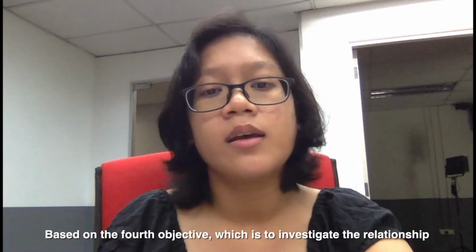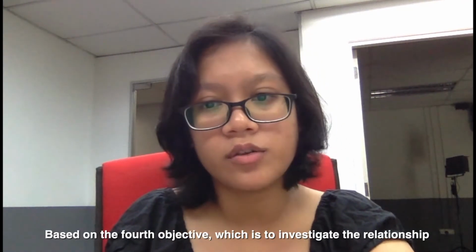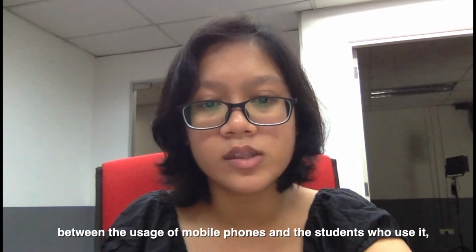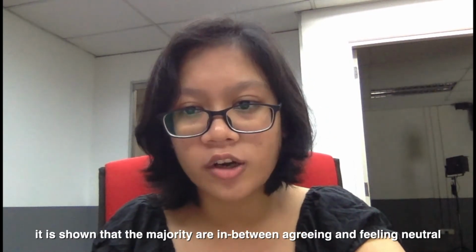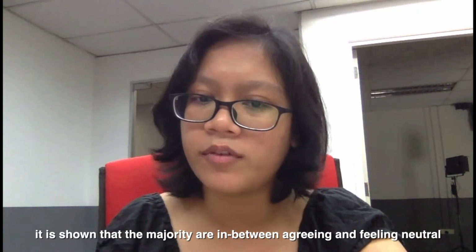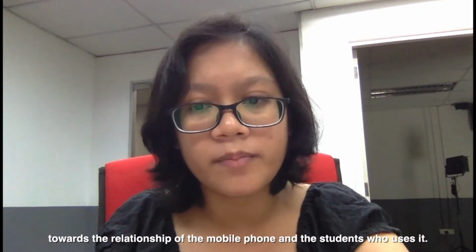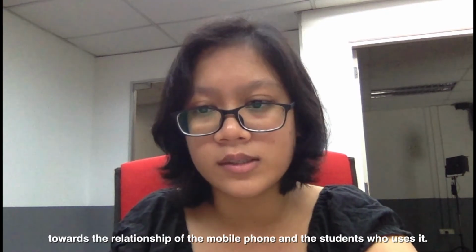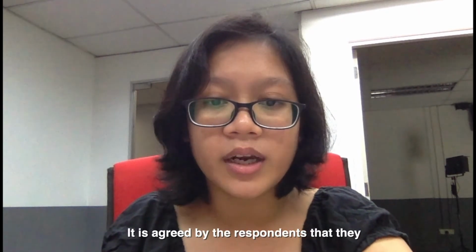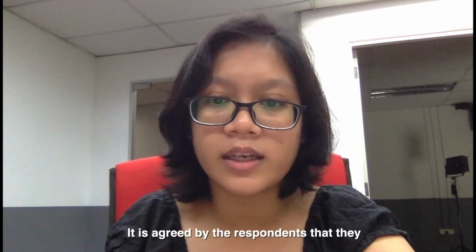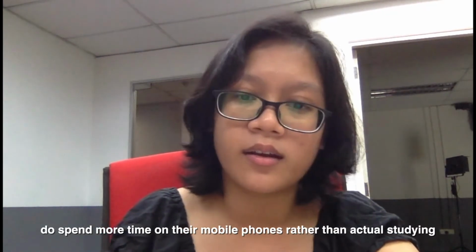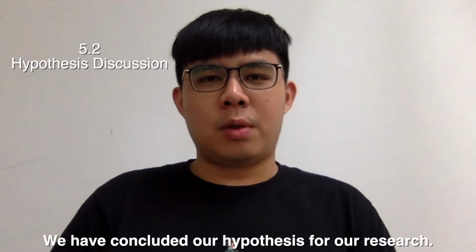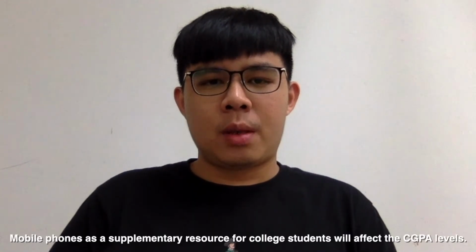Based on the fourth objective, which is to investigate the relationship between the usage of mobile phones and the students who use it, it is shown that the majority are in between agreeing and feeling neutral towards the relationship of the mobile phone and the students who use it. It is agreed by the respondents that they do spend more time on their mobile phones rather than actual studying. We have concluded our hypotheses for our research.